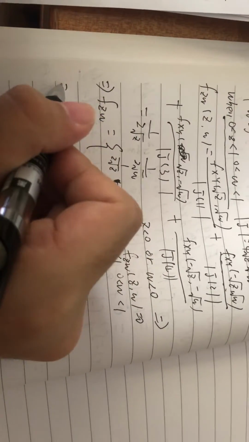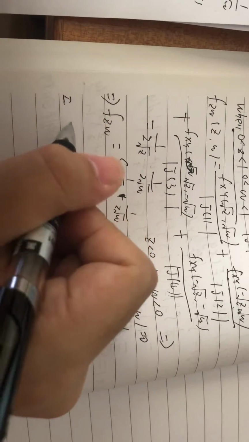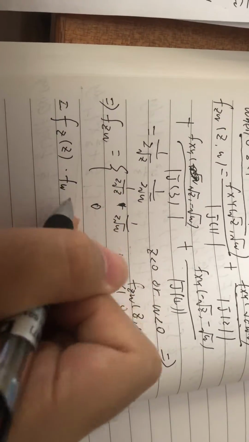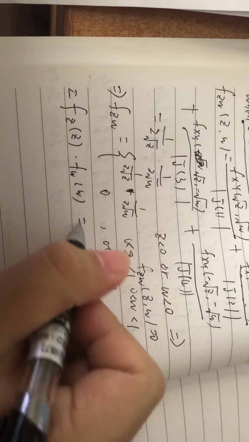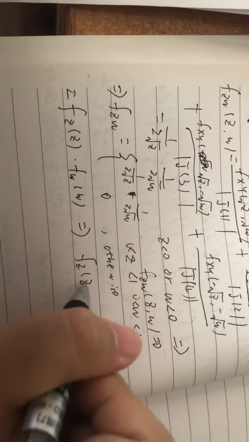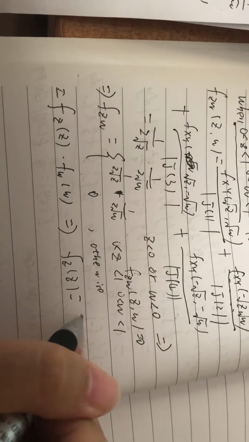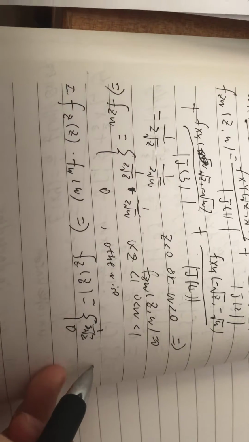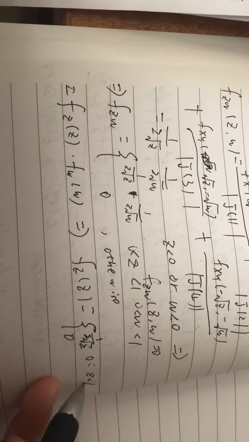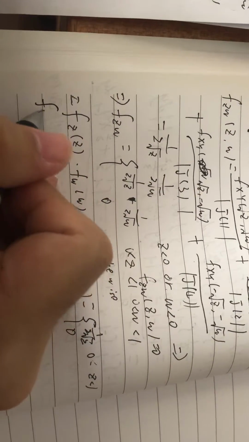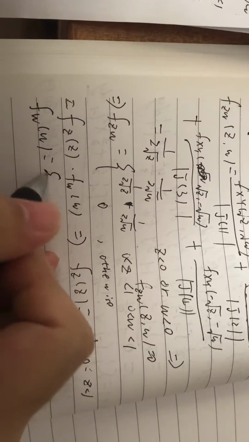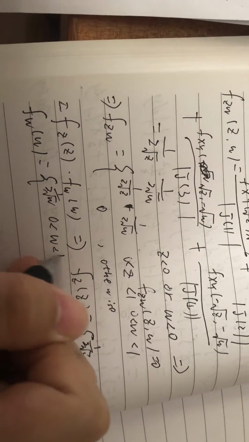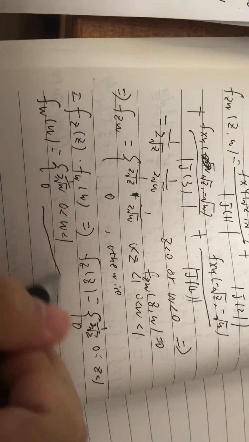And we can write f(z, w) equal to f(z) times f(w). We can also write f(z) equal to 1 over 2 root z, with z between 0 and 1, and f(w) equal to 1 over 2 root w, with w between 0 and 1, and otherwise all 0.